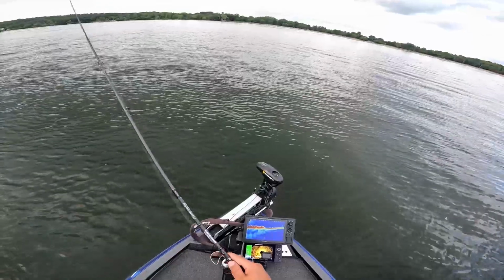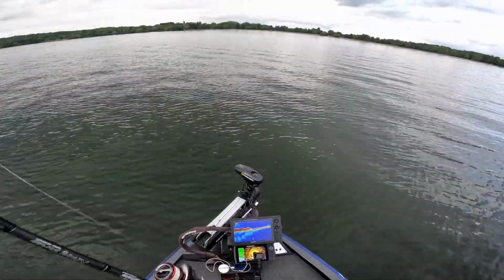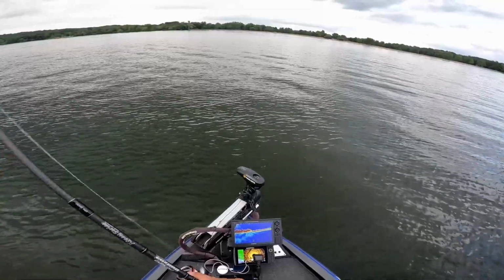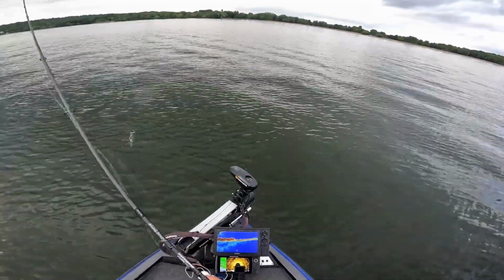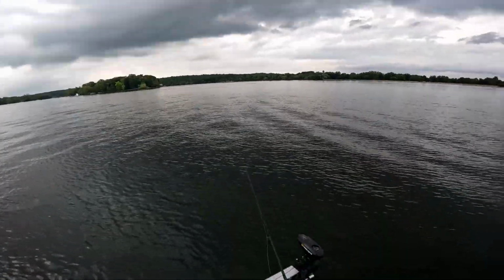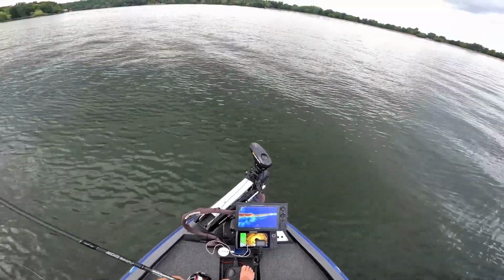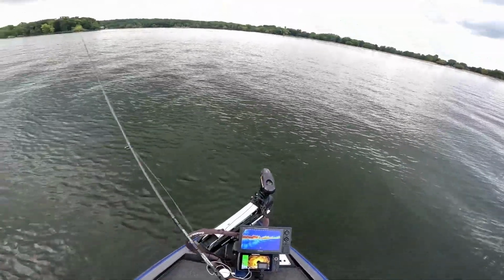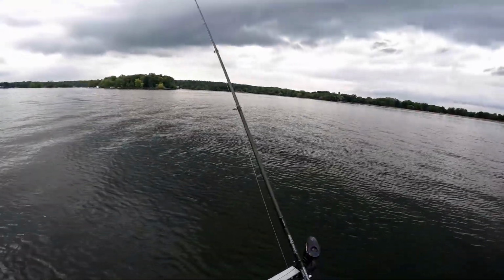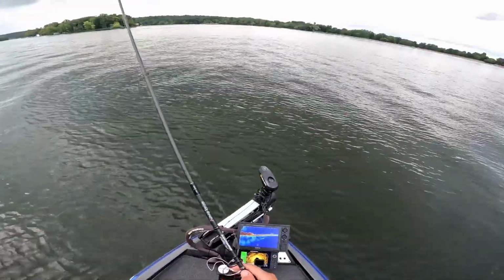There they are. I don't know, I'm not even over there. Alright. So there's a couple close here at 40 feet, which is about right there, maybe 50 feet. And then there was a couple more out there at 60 feet.